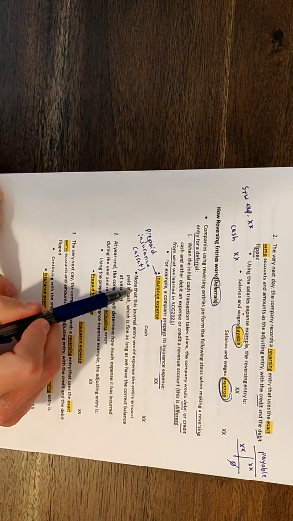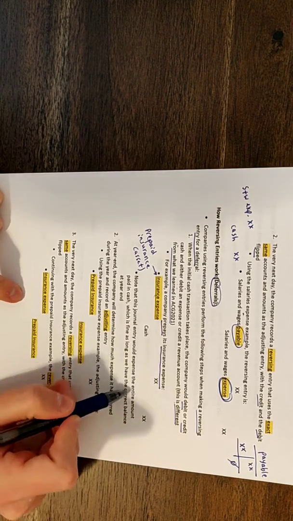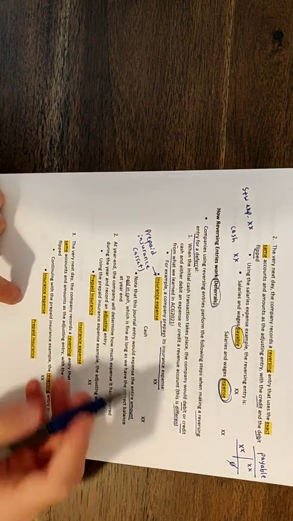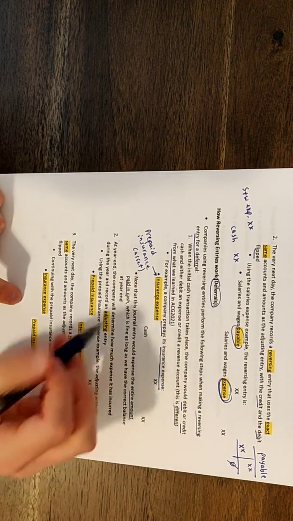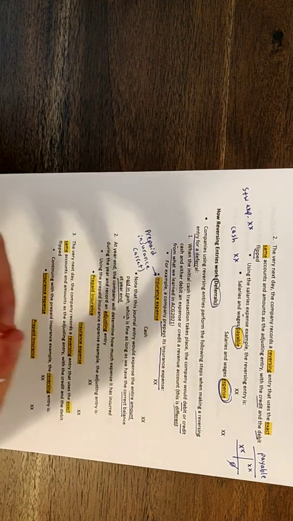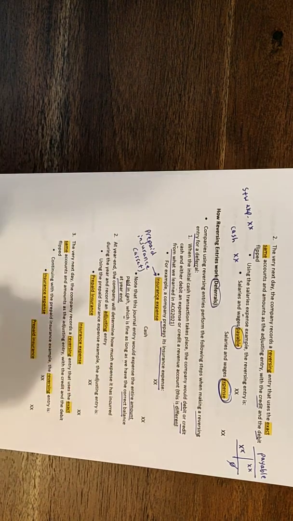However, as we can see in this note here, it says, note that this journal entry would expense the entire amount paid in cash, which is the entire amount of the insurance, which is wrong if we don't correct it. It says, which is fine as long as we have the correct balance at year end, which means we make an adjusting entry to correct what we did before.